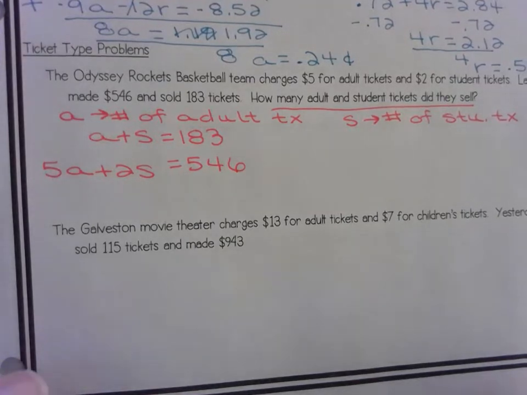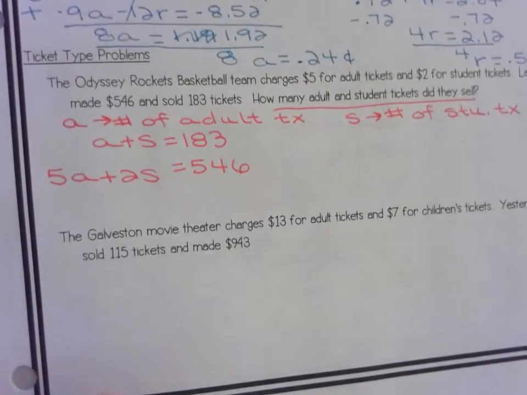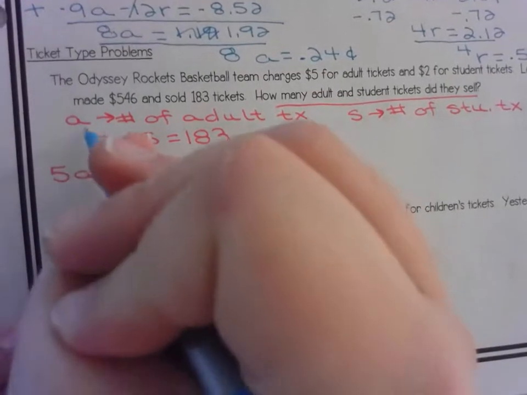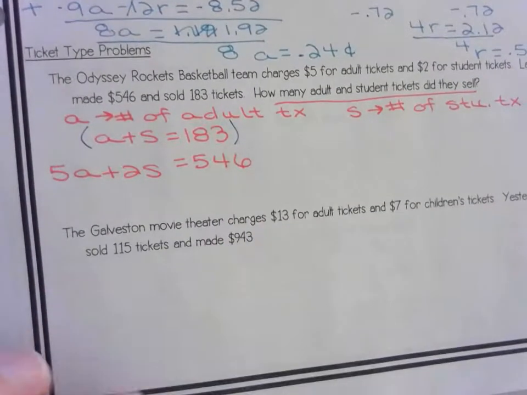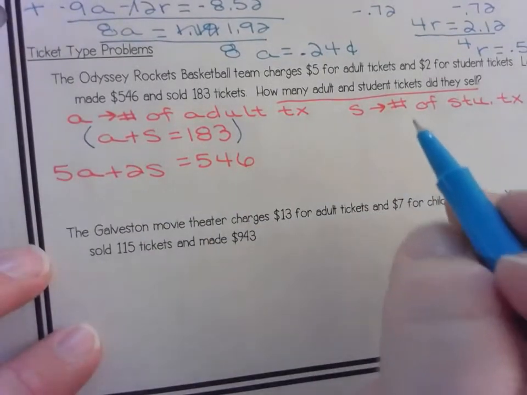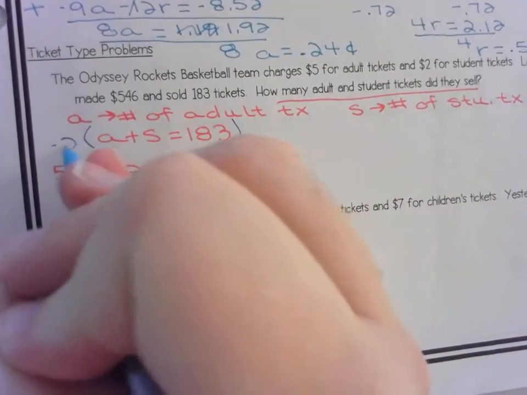Okay, elimination or substitution? I would use elimination. Substitution wouldn't be terrible, but I would use elimination. Do I want to eliminate A or S? S. So what do I need to get on top in order to eliminate my S's? What am I going to multiply the top equation by? -2.